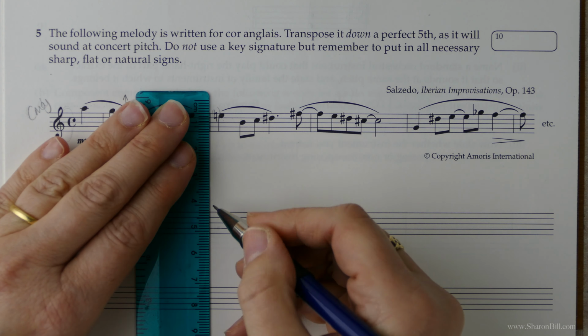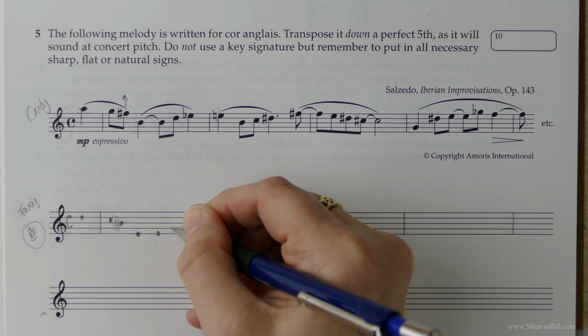So now we're going to go down 1, 2, 3, 4, 5, down a fifth, 1, 3, 5, there we go. Same note again. I'll worry about the tie once I've put the stems in. Up a third, 1, 2, 3, 1, 2, 3.